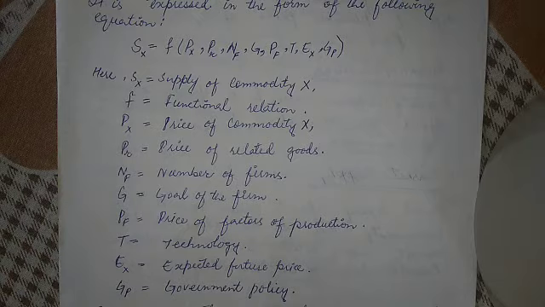And the sixth one is change in technology. You see, changing technology also affects supply of the commodity. Improvement in the technique of production reduces cost of production. Consequently, more of the commodity is supplied at its existing price.